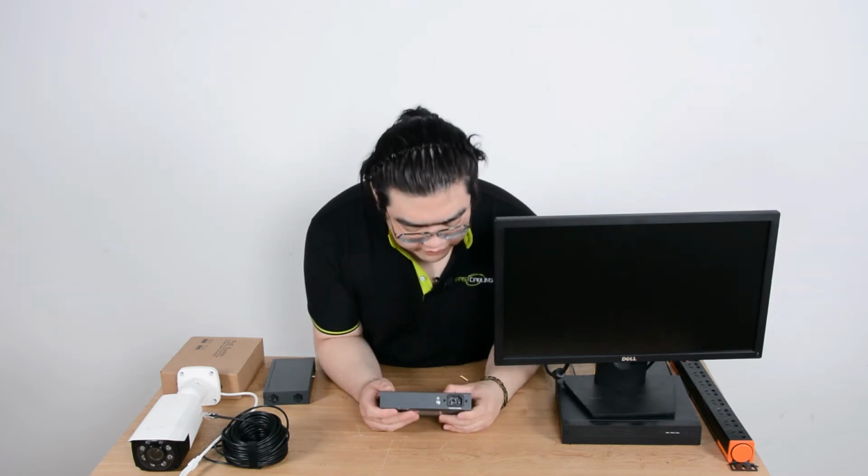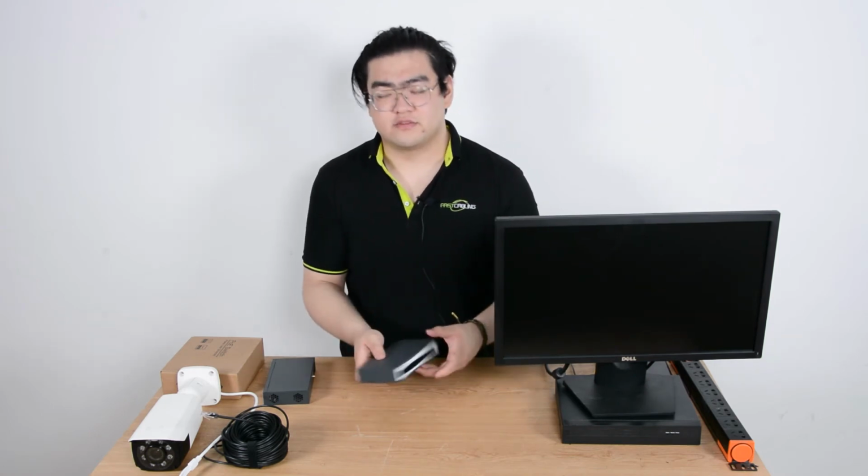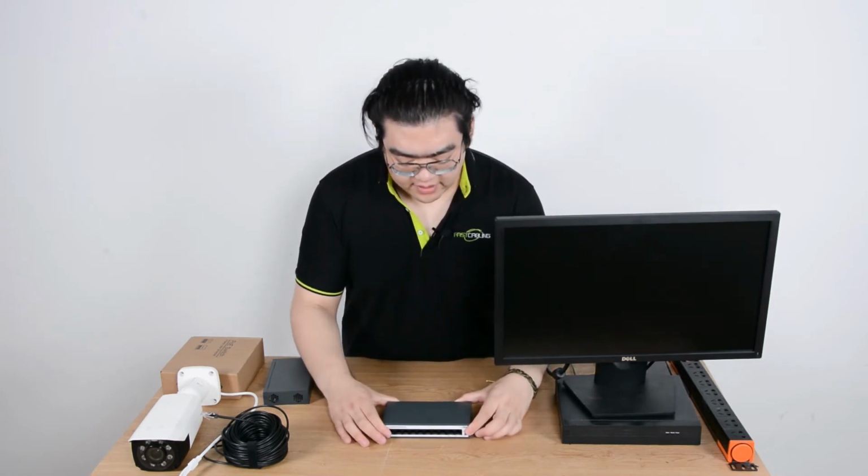And right here on the back, of course, the power source is built in with a grounding spot. Now that's basically our PoE switch, and also really easy to use, a plug and play device.